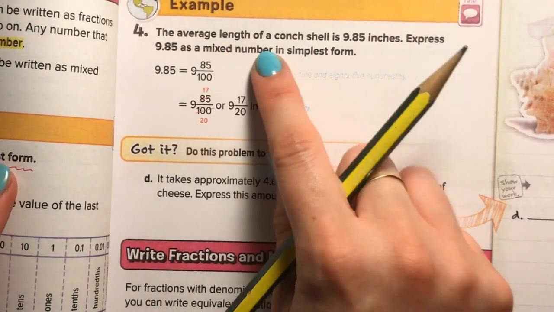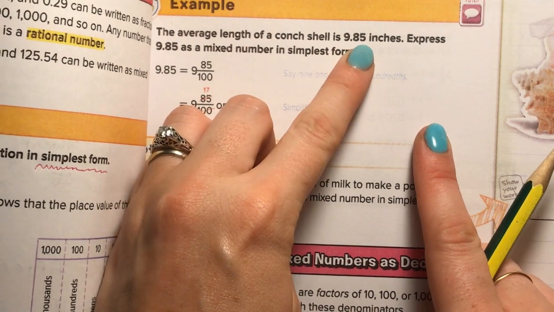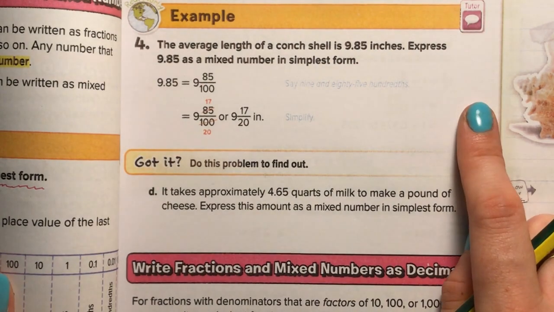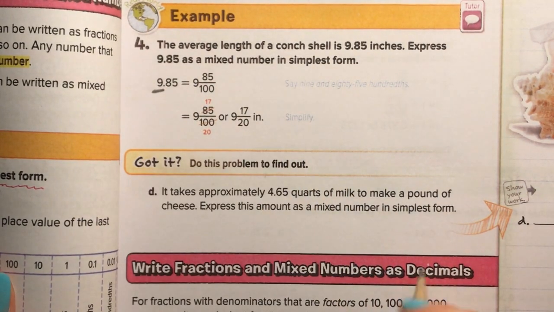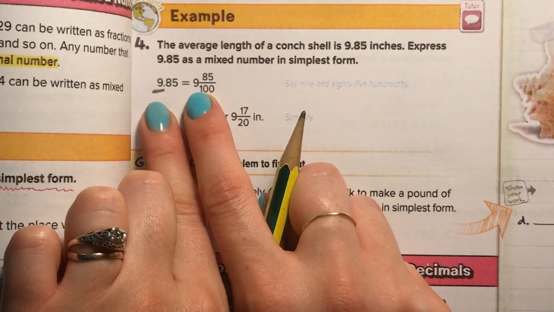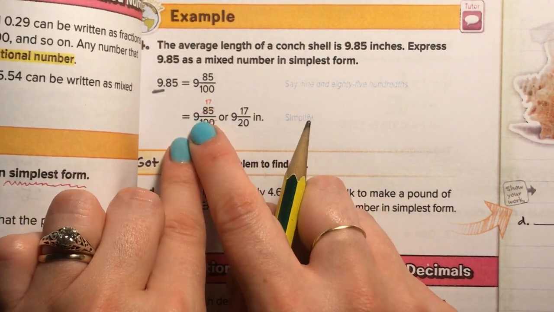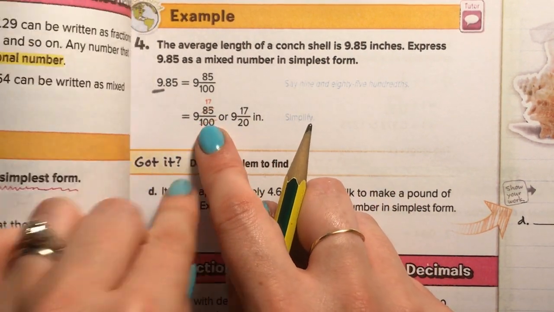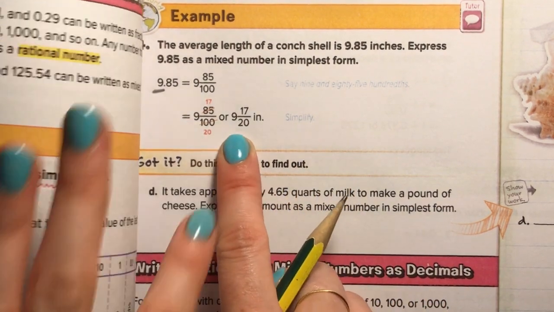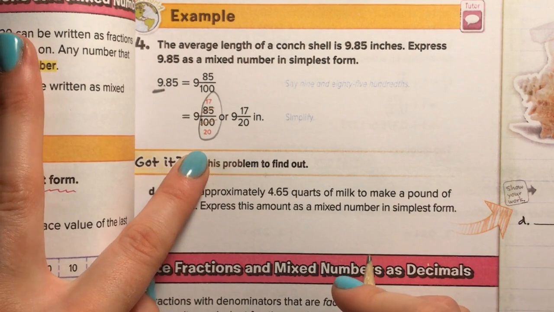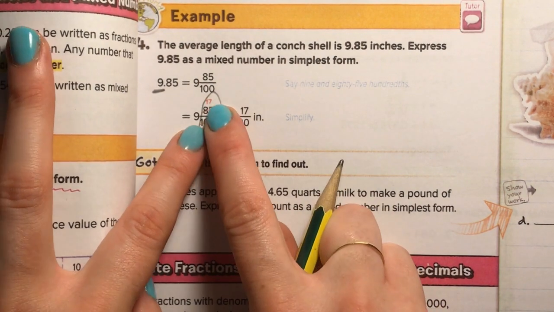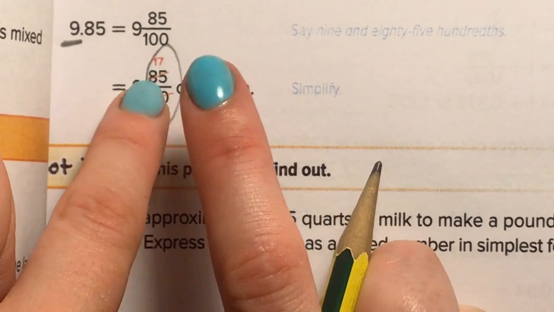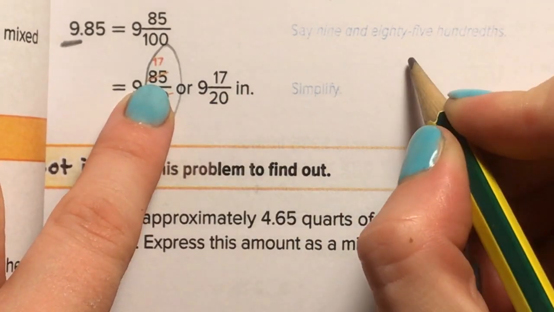Anyways, I digress. The average length of a conch shell is 9.85 inches. Express 9.85 as a mixed number. Okay, well, we know that the whole is already 9, so we don't have to do much there. You already have a whole number 9 and 85 out of 100. You don't have to do anything. Just leave the 9 there. Okay, the 9 is going to be whole. You don't have to turn it into an improper fraction. Just leave the 9 and reduce the second part. Okay? Now, what if they divided by 8? Okay? No, sorry, not 8. What am I saying? They divided by 5 here, right?